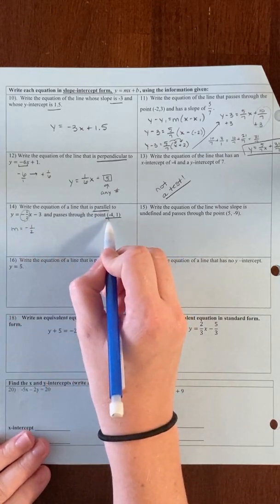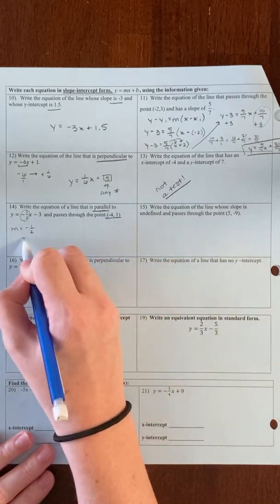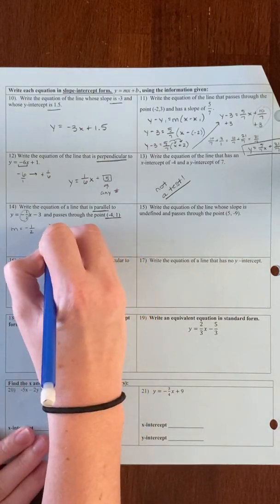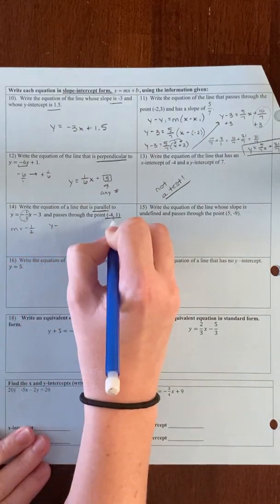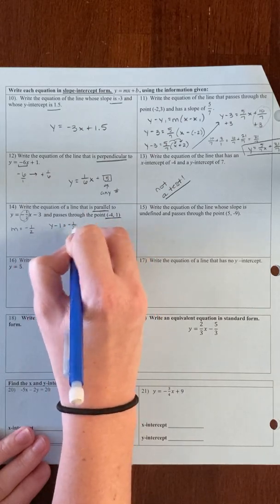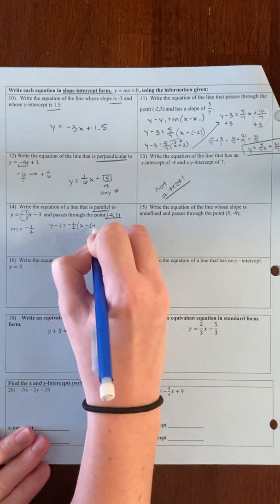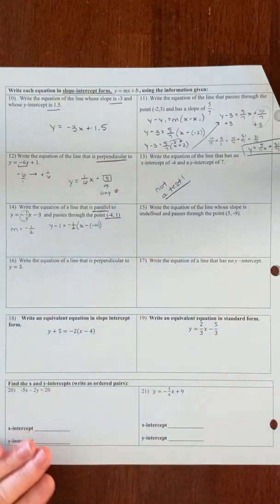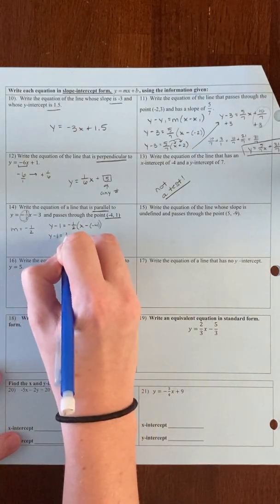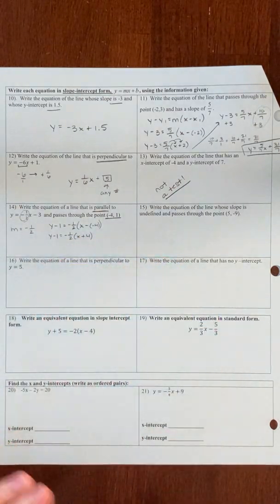I also have a point. So again, let's ask ourselves, what do we know? Well, we know a point and we know a slope. And if we know a point and a slope, we can plug that into point slope. So y minus y1, which is 1, is equal to the slope, which is -1/2, times x minus x1, which in this case is -4. And again, we'll put that in parentheses. I clean it up a bit to say x plus 4.